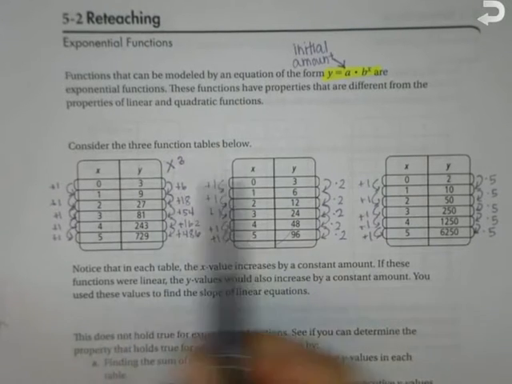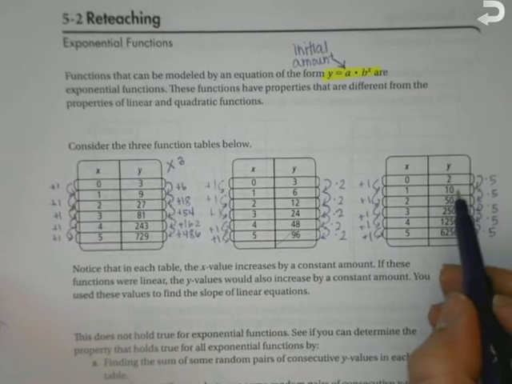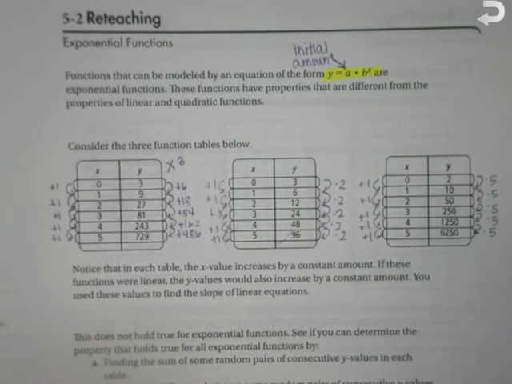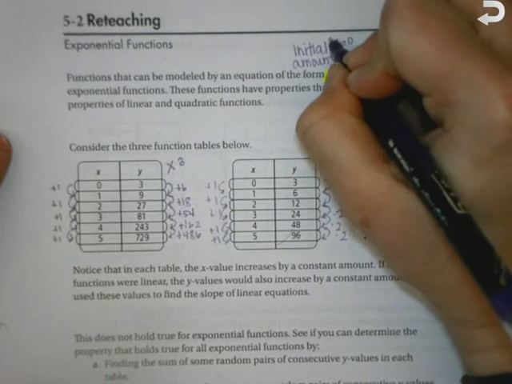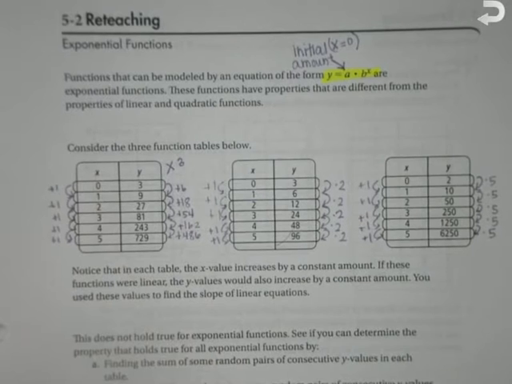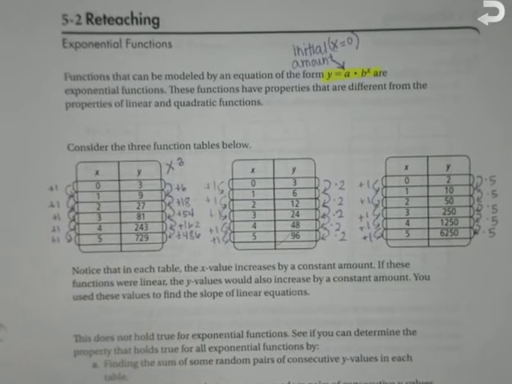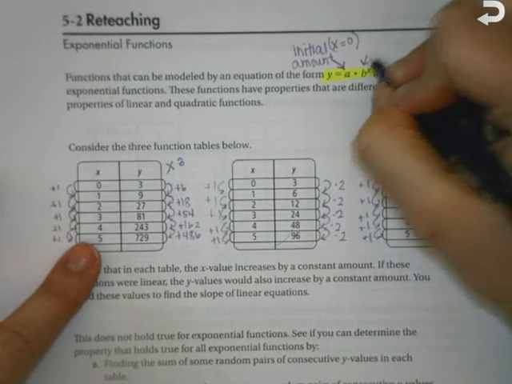In the second table, what would be the initial amount? 3. In the third table, what would be the initial amount? 2. Initial amount is where x equals 0. Okay, so I want the y value where x equals 0. Sometimes your table might start with a number different than 0, but we still use x equals 0 for your initial amount.